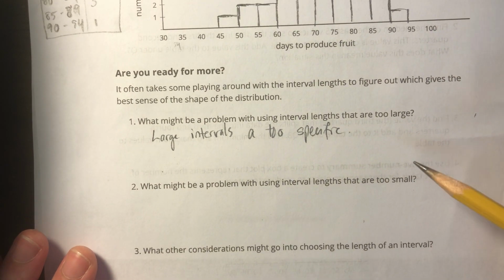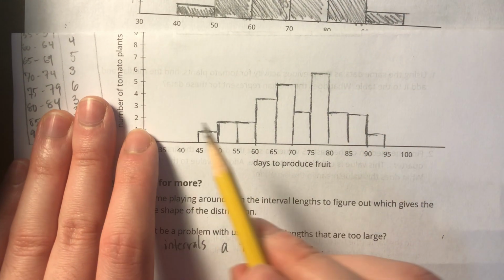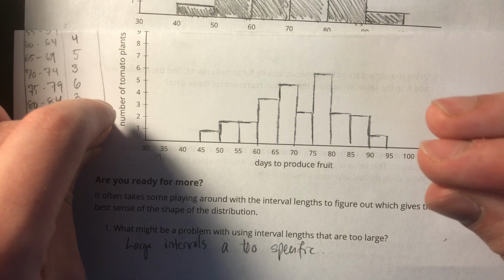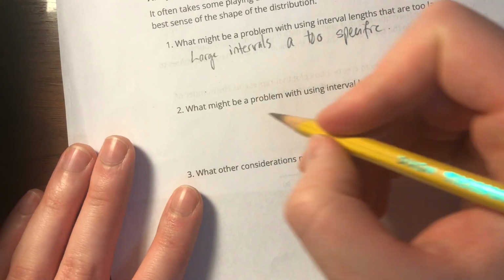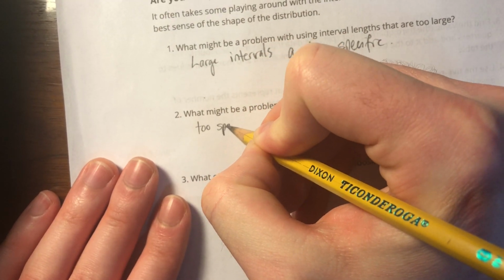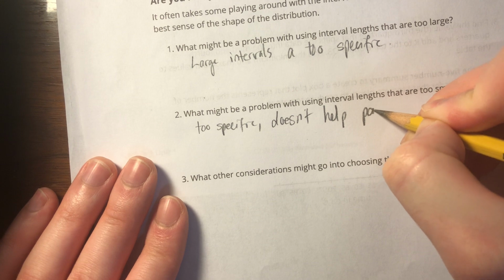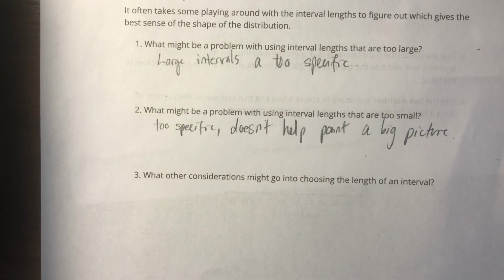What might be a problem with using interval lengths that are too small? Well, this one actually is pretty good. But let's say I were to make it even smaller, if I were to go up by ones. Then I would have a very wide graph that doesn't go up very high. So that really wouldn't tell me very much about where most of the data is. If they're too small, it's too specific and doesn't help paint a big picture. Especially imagine if you were talking about numbers in the millions and you decided to break it up by 1. That graph would have an x-axis that went on forever. It wouldn't be very helpful.